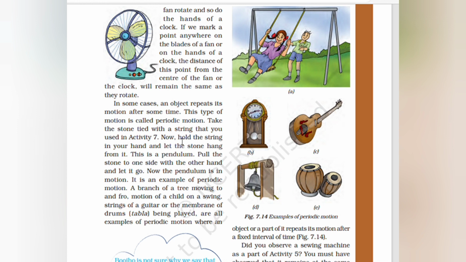Take the stone tied with a string that you used in activity 7. Now hold the string in your hand and let the stone hang from it. This is a pendulum. ഒരു സ്റ്റോണിനെ ഒരു സ്ട്രിങ്ങിൽ ടൈ ചെയ്തിട്ട് നമ്മൾ തൂക്കിയിട്ടിരിക്കുകയാണ് അല്ലേ? കയ്യിൽ നിന്ന്. അതിനെയാണ് നമ്മൾ എന്ത് പറയുക? പെൻഡുലം എന്ന് പറയുക. ക്ലോക്കിൽ കാണാറില്ലേ? അതുപോലെ. Pull the stone to one side with the other hand. Let it go. Now the pendulum is in motion. It is an example of periodic motion.